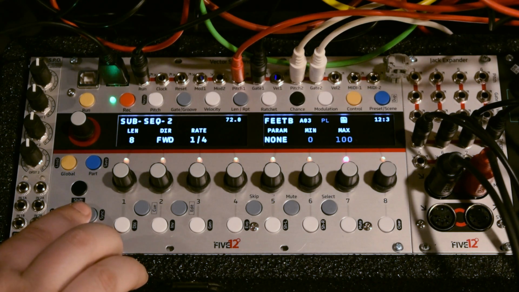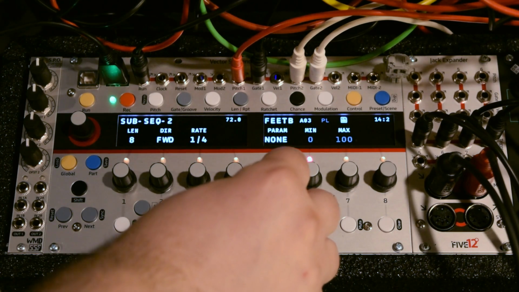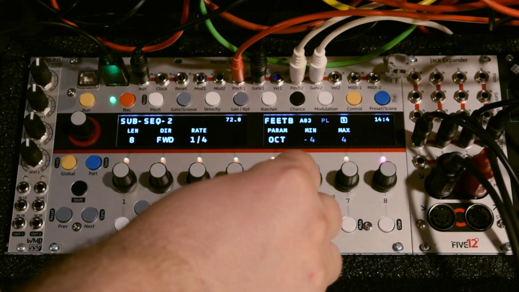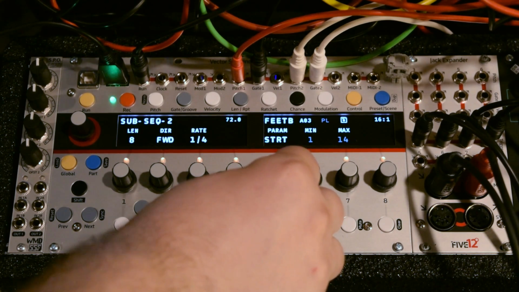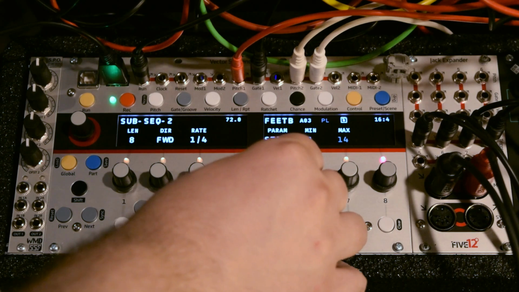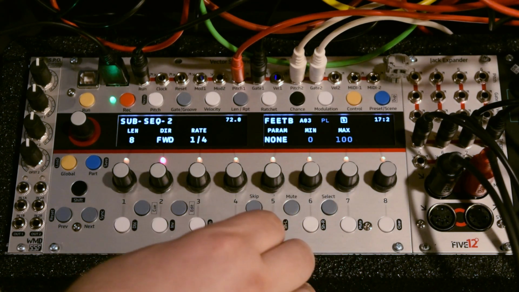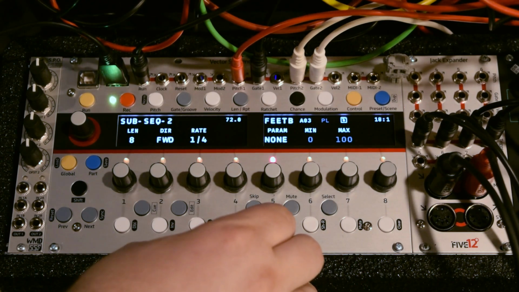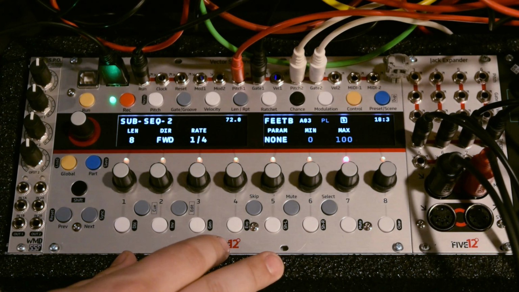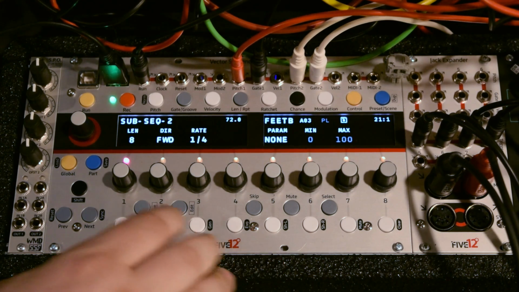Each part has 2 subsequencers. With each, you can control transpose, octave, rate, direction, and start position. I can also introduce variation manually by using the evolve operation.